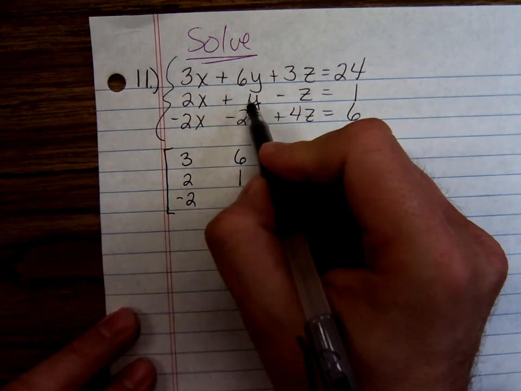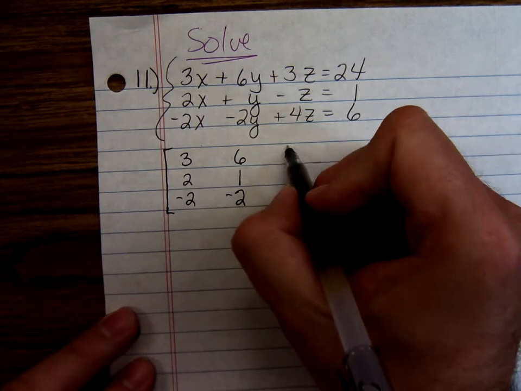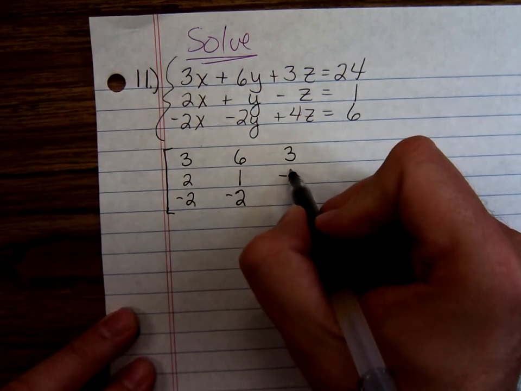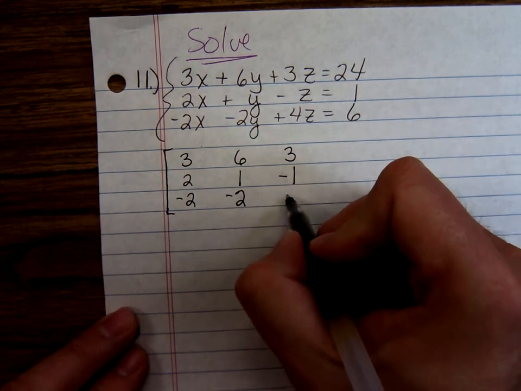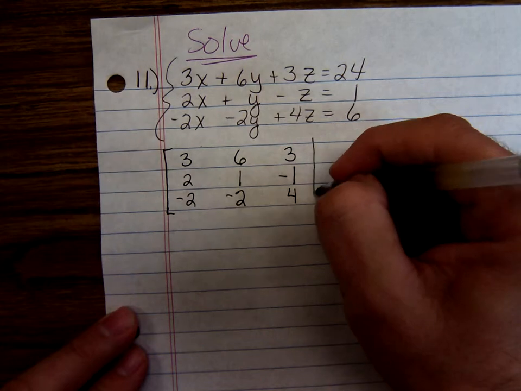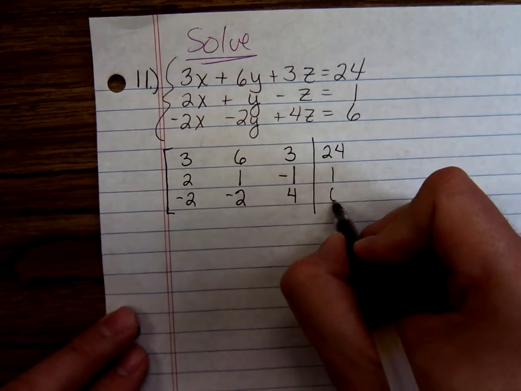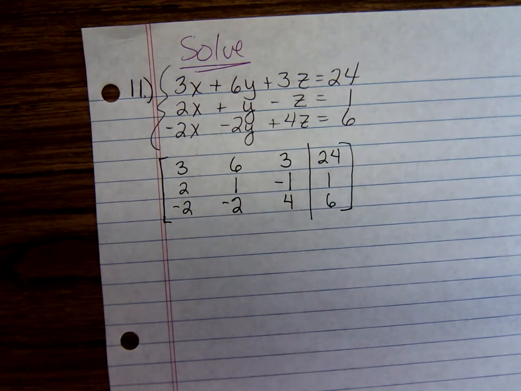Notice there's not a number in front of that y, so you assume there's a 1. And then z, 3. What am I going to write right here in this spot? -1, 4, and then 24, 1, 6. So there's the augmented matrix.